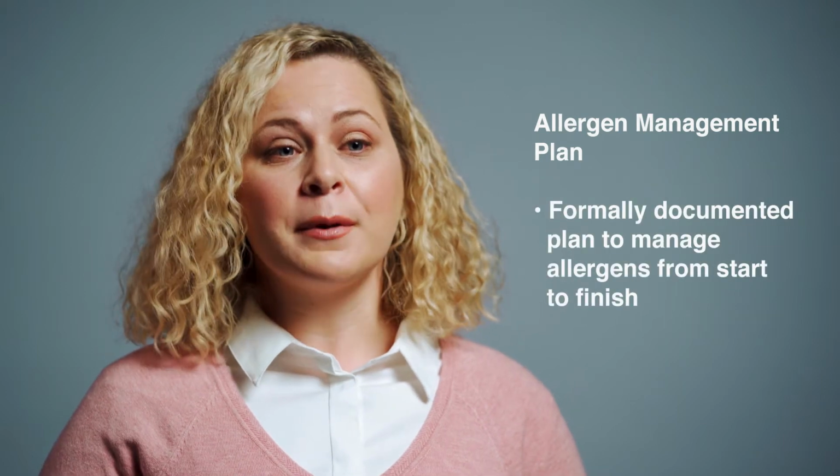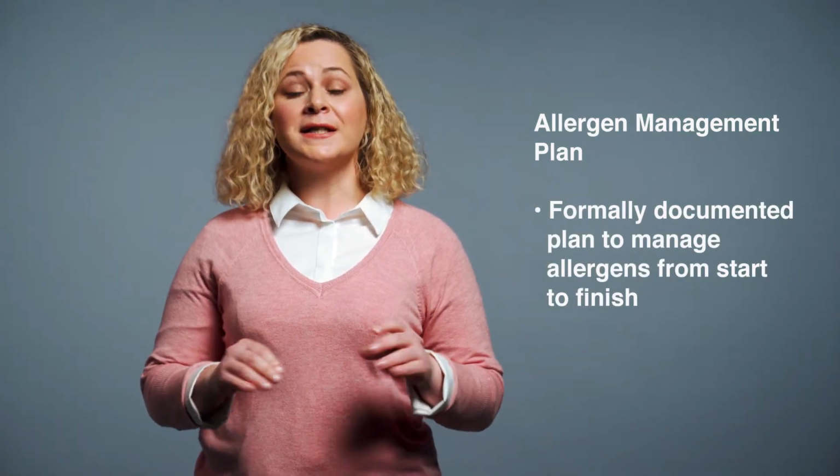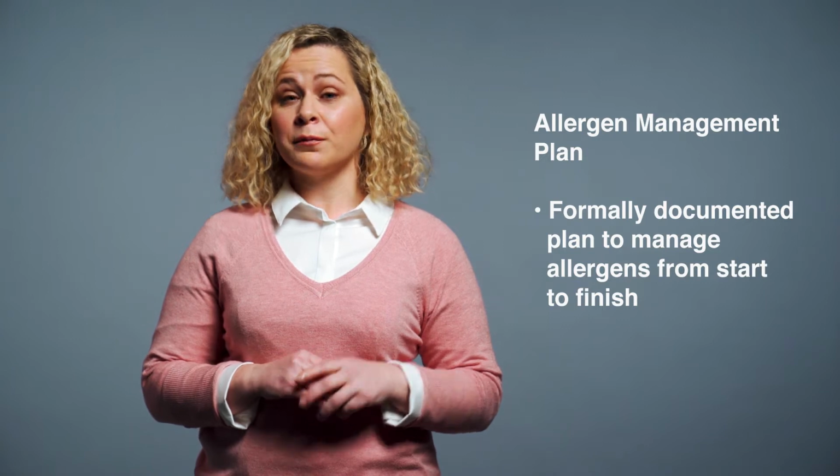What is an allergen management plan? An allergen management plan is an organization's formal documented plan describing all the controls and processes in place to manage allergens from start to finish. Typically, allergens need to be controlled at multiple stages of manufacturing, from ordering and receiving ingoing ingredients through to final product packing. The objective of an allergen control plan is to prevent and mitigate the risk of allergen cross-contact and the presence of undeclared allergens in the final product.